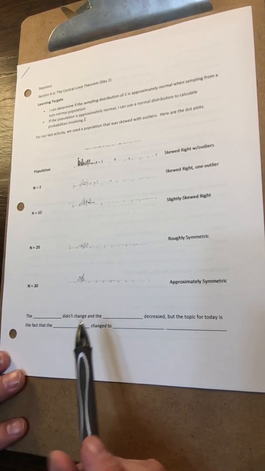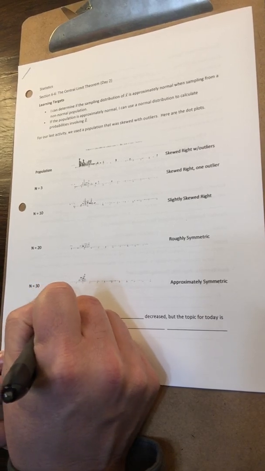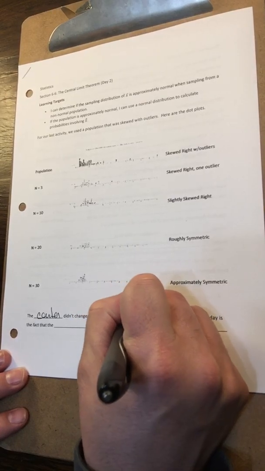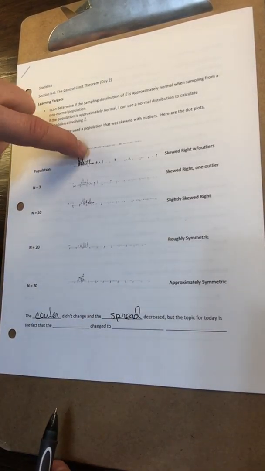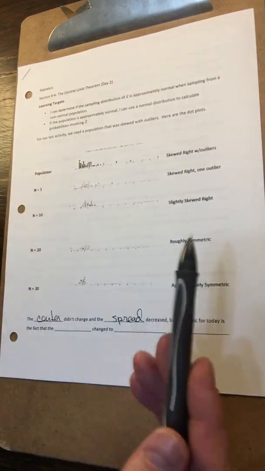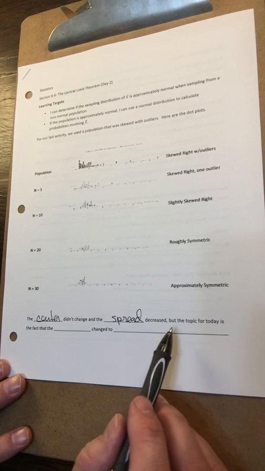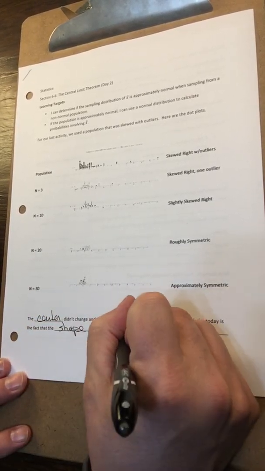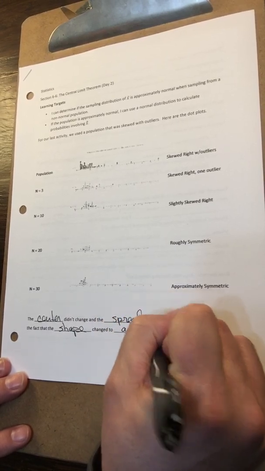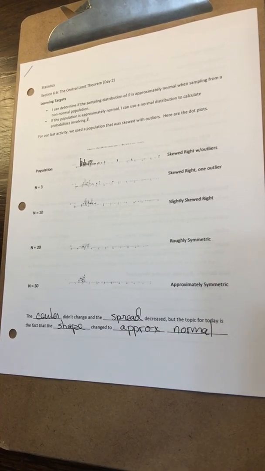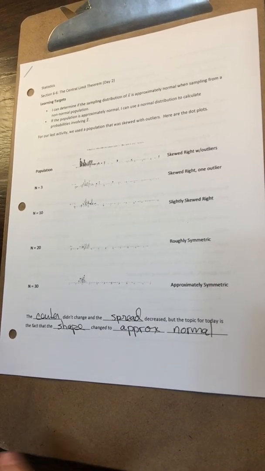Here we go with section 6.6 day 2. The center of this activity didn't change, and the spread definitely decreased. Like, look, the center is somewhere around here. Center, center, center, center. It didn't move. The spread changed and the shape changed. But the topic for today is the fact that the shape changed from skewed to approximately normal. So we're filling in our last thing from the 3 sampling distributions: the center and the spread and the shape.